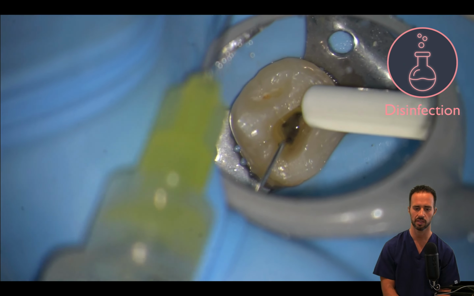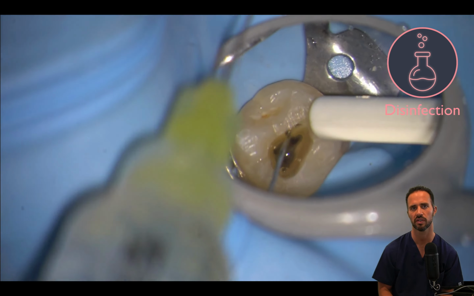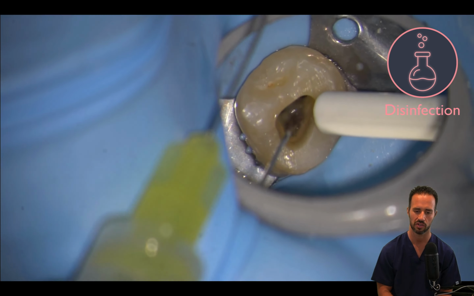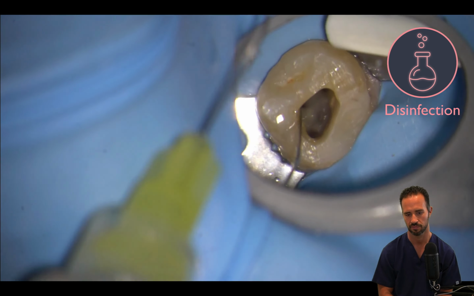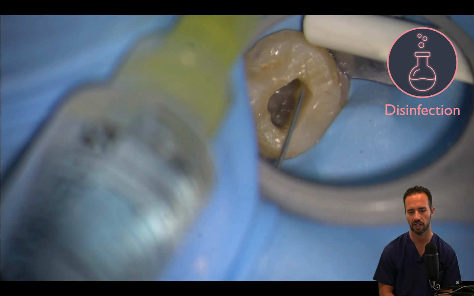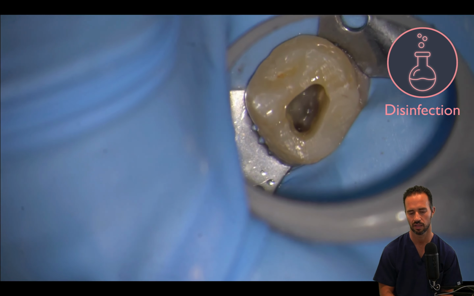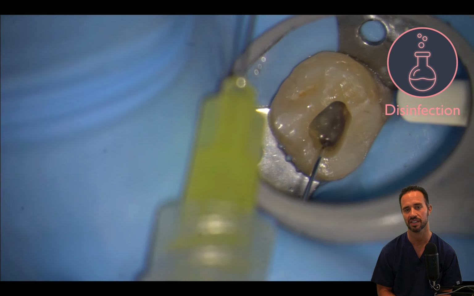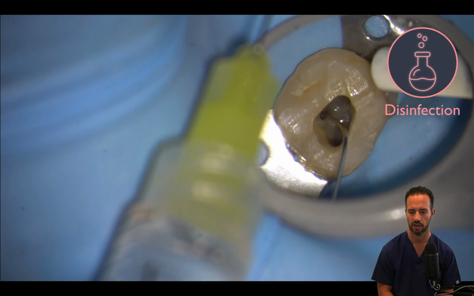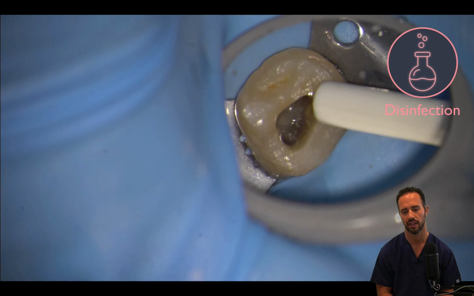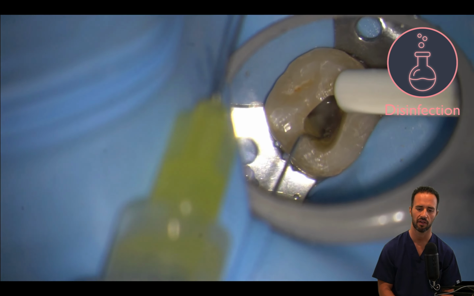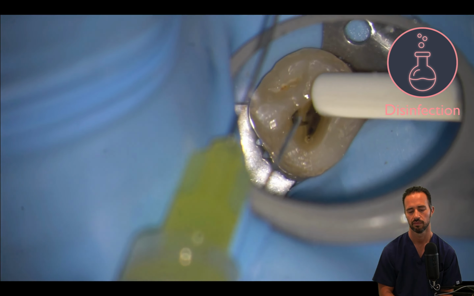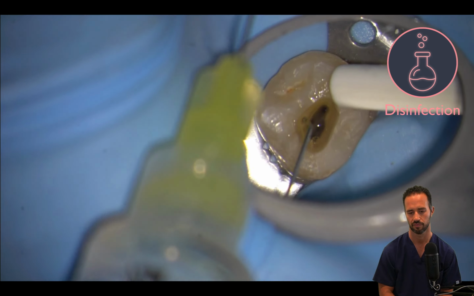All right, so at this point we've given up that there's an MB2 and we're proceeding into our disinfection stage, going ahead and passing all our sodium hypochlorite through the case. Good, then we're aspirating out in the 3 main canals. And we're going ahead and proceeding to our 17% EDTA. Then we're aspirating out our EDTA, and then we're going to move forward to utilizing our final rinse with our half-strength sodium hypochlorite. That's looking good.